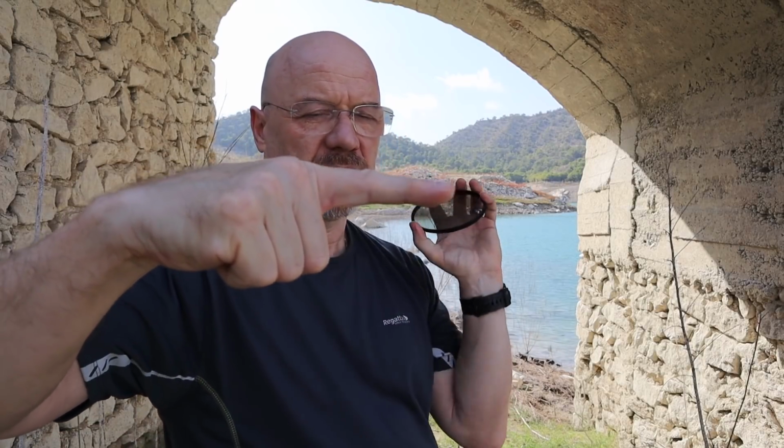So if you rotate your hand that way and the sun is over there, the filter is going to be working at its best, or that way and the filter is going to be working at its best, or even straight up. The more you move away from 90 degrees, the less effect the polarizer will have on that saturation. But let's give you a quick demonstration.